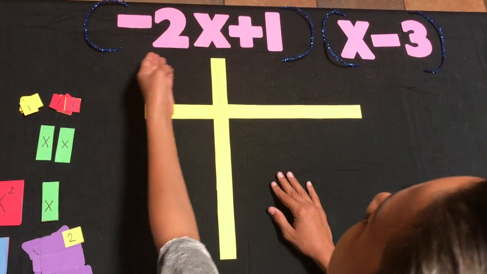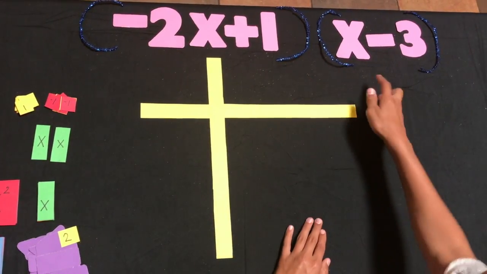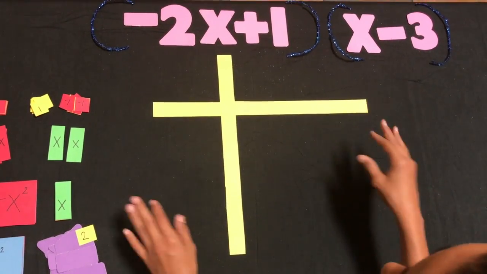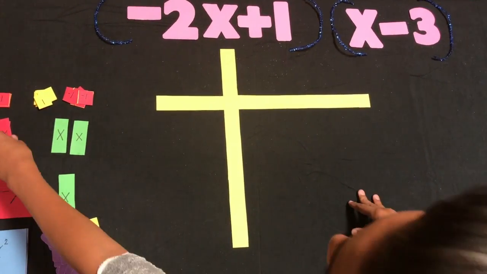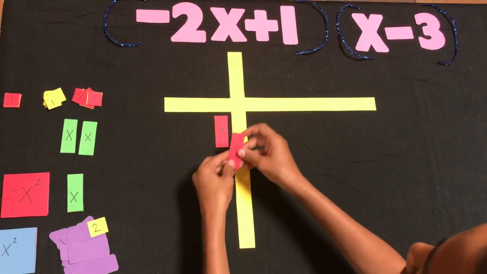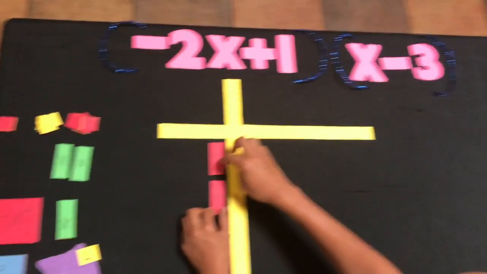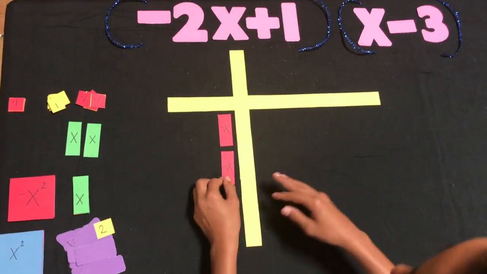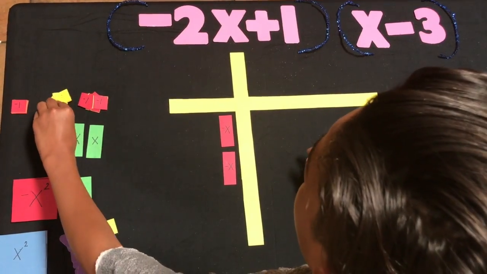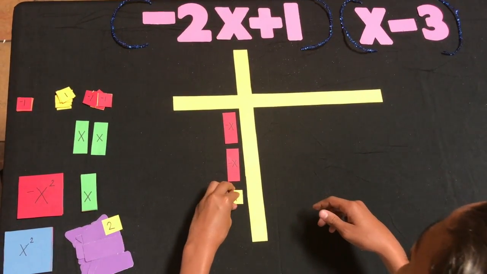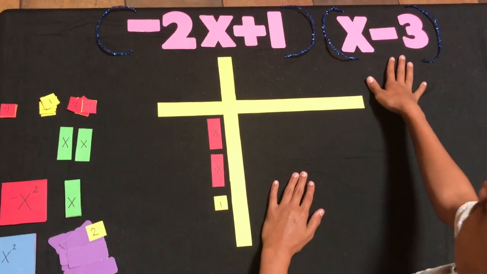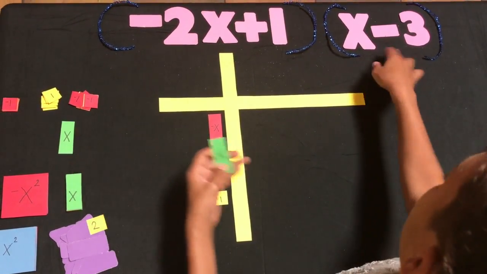So our problem will be (negative 2x plus 1)(x minus 3). Now that you know the problem, our first step will be to grab two negative x's and place them right here, because negative x plus negative x equals negative 2x. Then you would grab the last plus 1 and put it down. Now we're going to go up to the top right of the equation, and we're going to show you how to do this side.